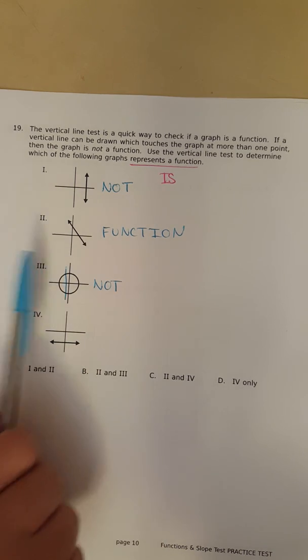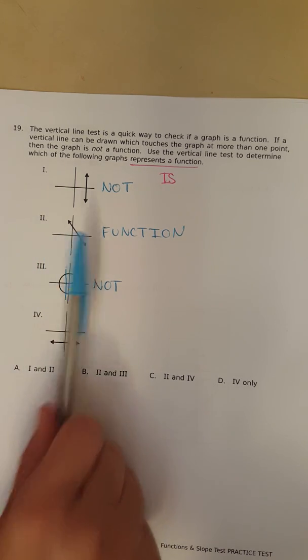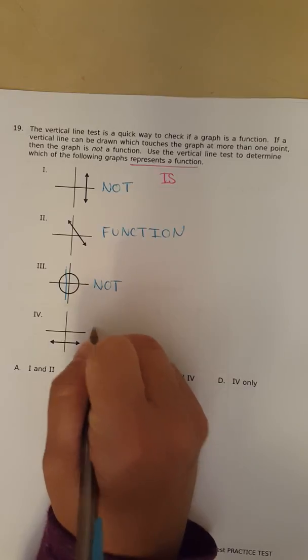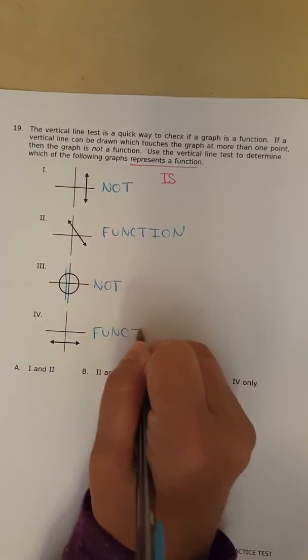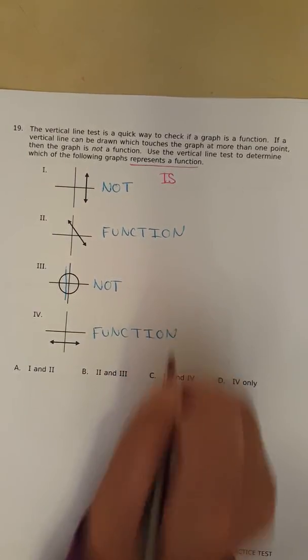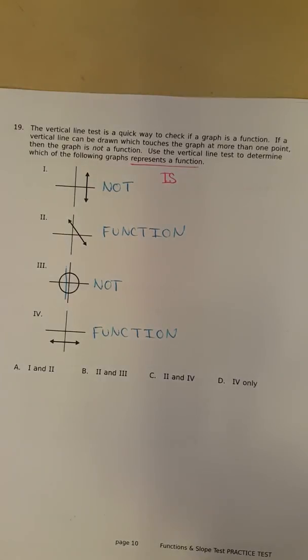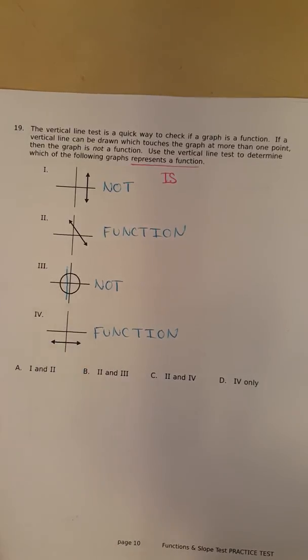And answer choice 4 here, I move my vertical line across my graph. It only touches 1 point at a time. So this is a function. Now notice our answer choices are a little weird here. It's giving us multiple answers because there were 2 that were functions. 2 and 4 were both functions. So let's go through our answer choices and make sure we get the right one.